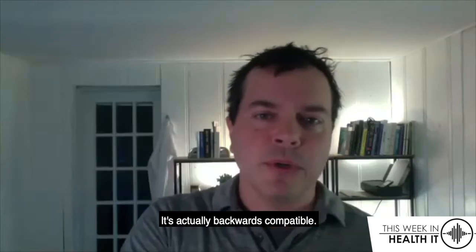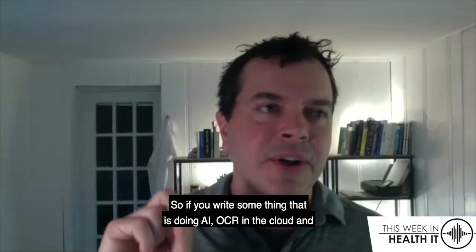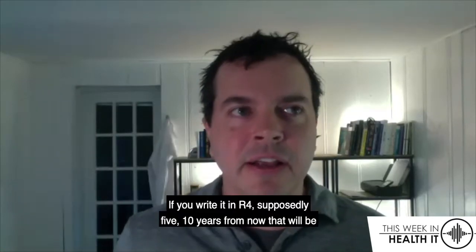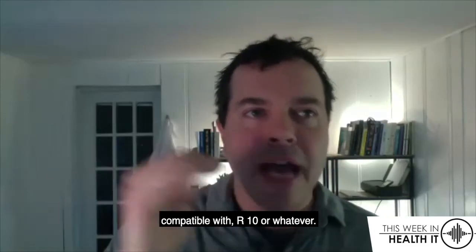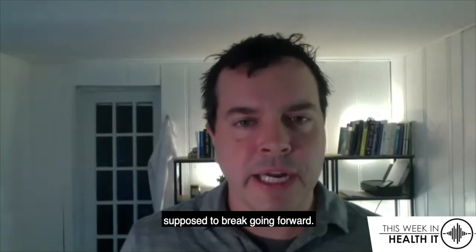It's actually backwards compatible. So if you write something that is doing AI OCR in the cloud and shoving something into your EHR, if you write it in R4, supposedly 5-10 years from now, that will be compatible with R10 or whatever. So R4 is like the most backwards compatible. It's not supposed to break going forward.